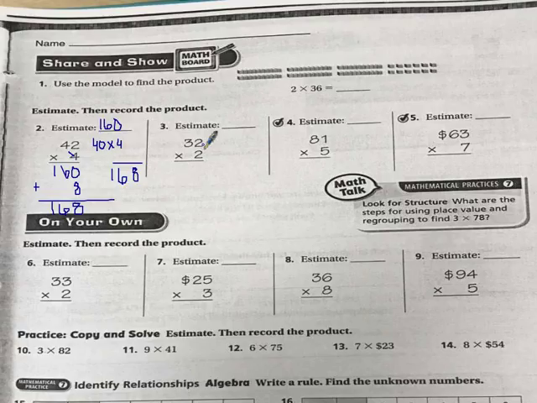Alright, then I'm going to go to number 3, where we estimate, so this is going to be 30 times 2. 3 times 2 is 6. Take 6 times 10, add my 0. Okay, partial product first. 2 times 30, which is 60. 2 times 2 is 4. Add it up, you get 64. Okay, next way is you could go 2 times 2 is 4. 3 times 2, 6. 64.